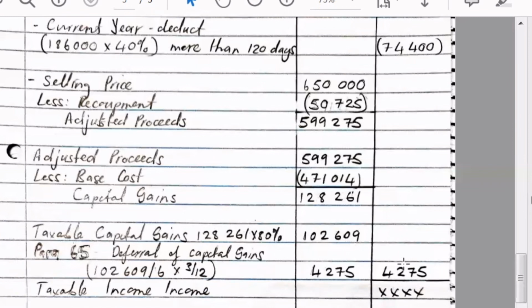The next year, just like that, 6 years multiplied by 12 over 12, until you exhaust the 102. This deferral only happens through involuntary disposal of the asset. But if there was no deferral, you're going to include the full 102 in the final column. SARS taxes the full amount.